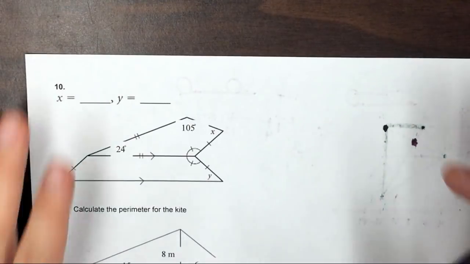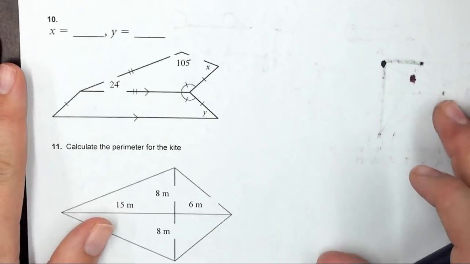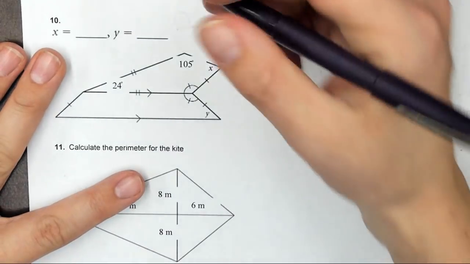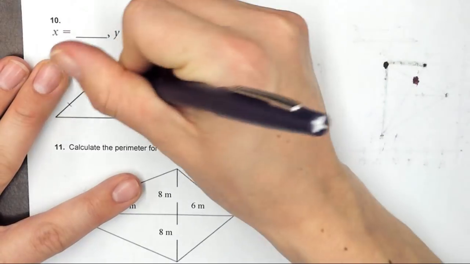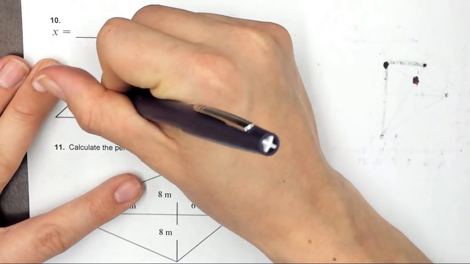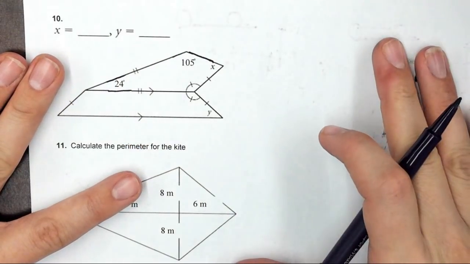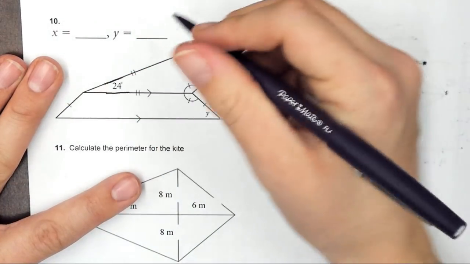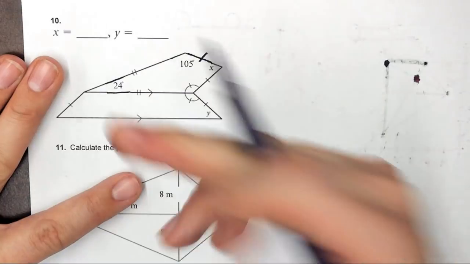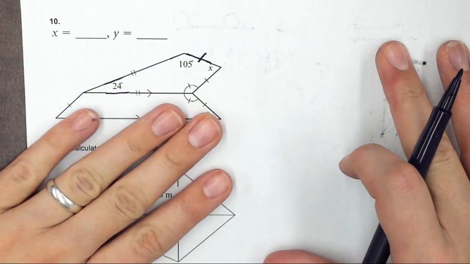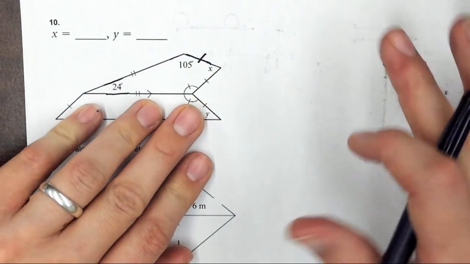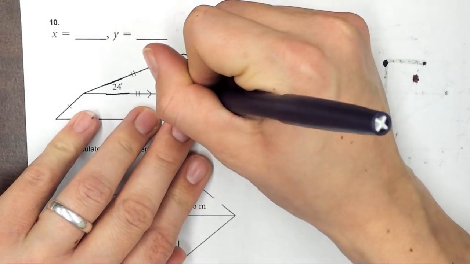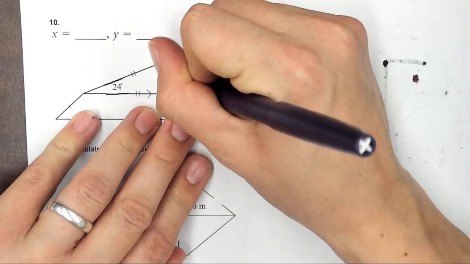Alright, back page. 10. I'm sorry for the blanks here. Okay, this is a really awesome problem. It looks like they got a kite right up top on top of an isosceles trapezoid. Cool. So if I pick this apart, let's start with what we know, which is the top is the kite. In a kite, I know that this angle up here will be congruent to here, so that's 105.